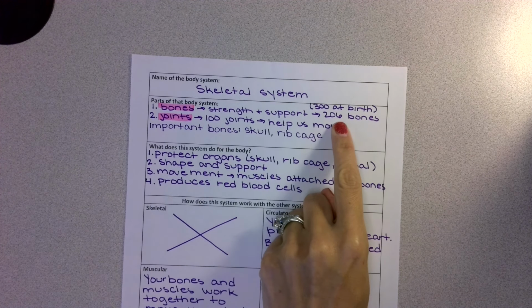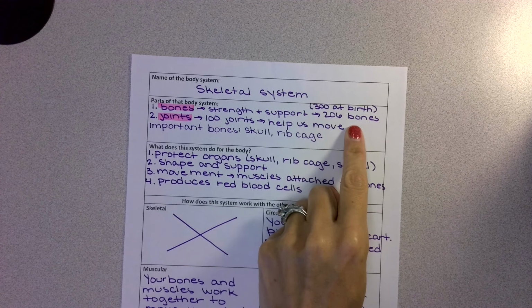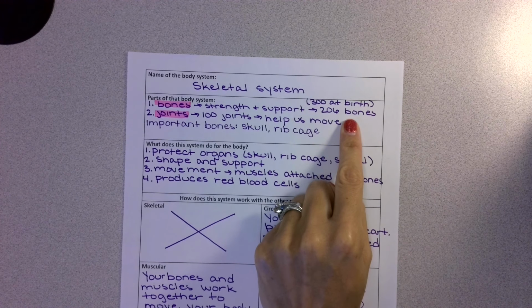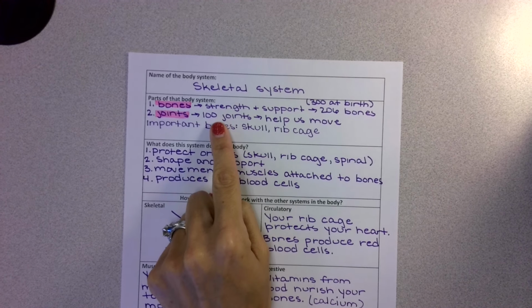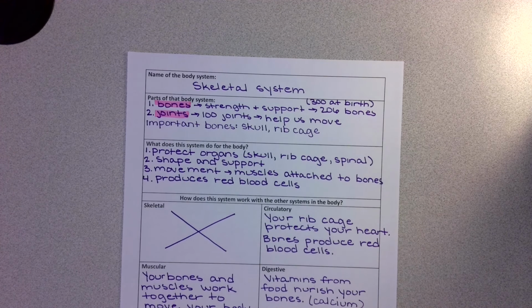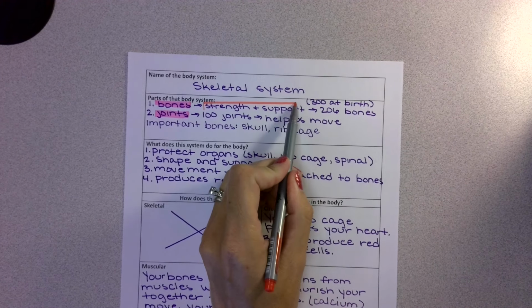You have 206 bones and you have 300 at birth. And remember in the video, it talked about how we have more at birth because some of our bones are not fused together yet. Like for example, our skull. Then you have joints. You have about 100 joints. Our joints help us to move. So strength and support are our bones.